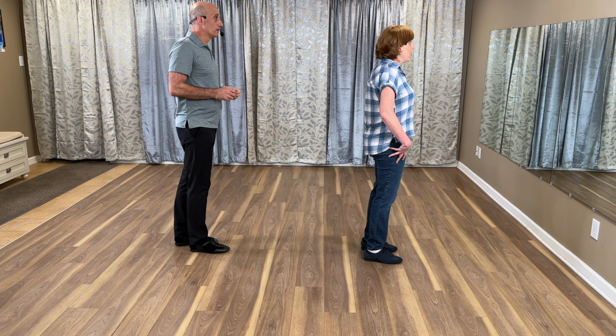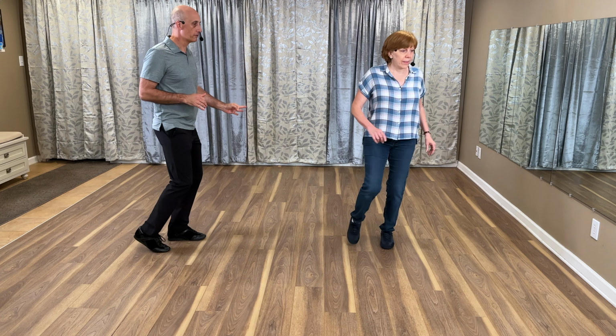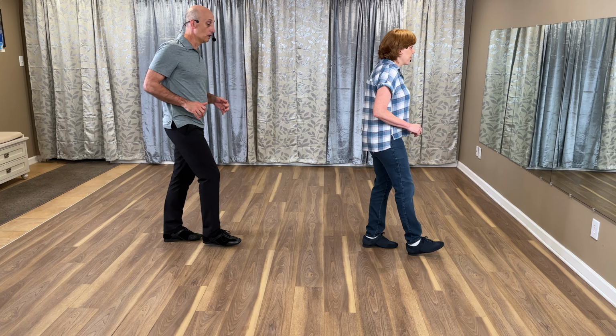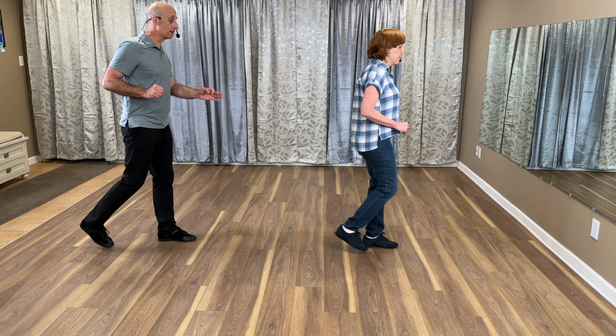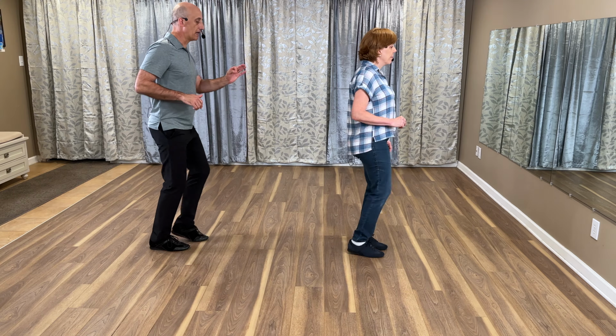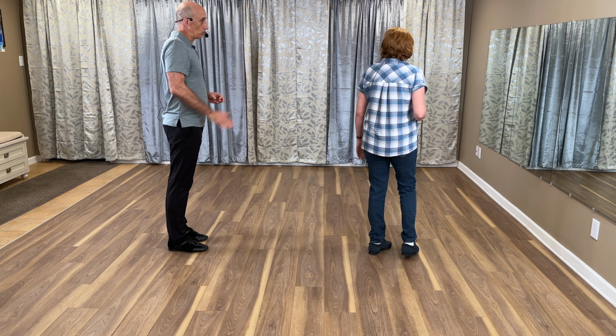Okay. So that last 8 again. So that last 8, we've come around 3, 4. It's rock forward right. 1, 2, coaster step, 3 and 4, 5 and 6 and 7 and 8. Yep. Okay. And then we're ready to start walking forward again.